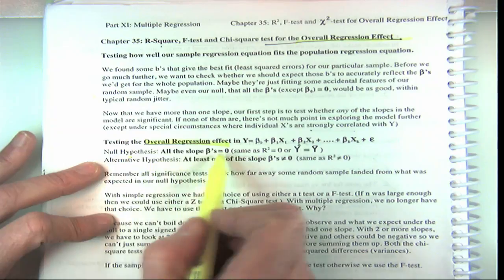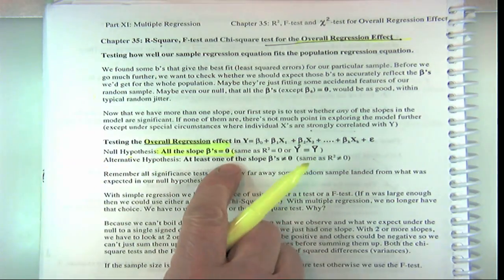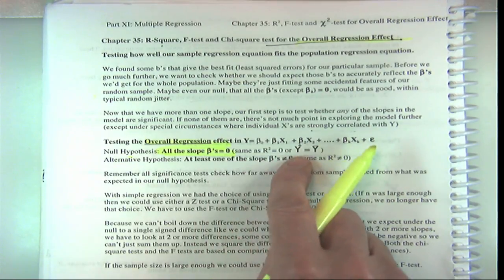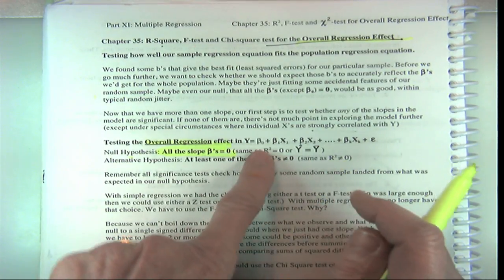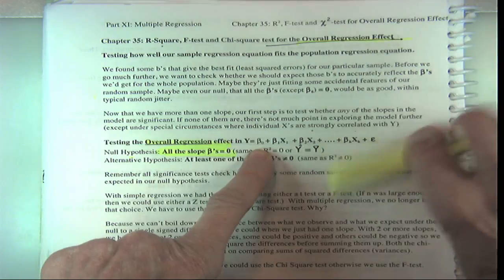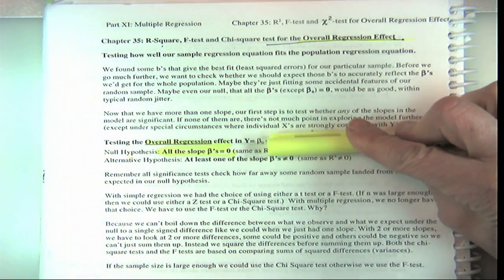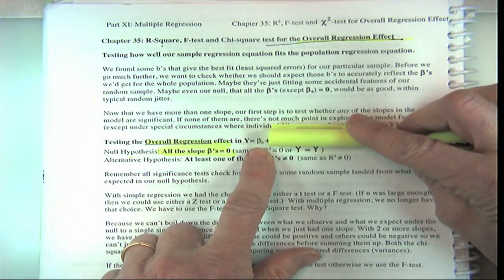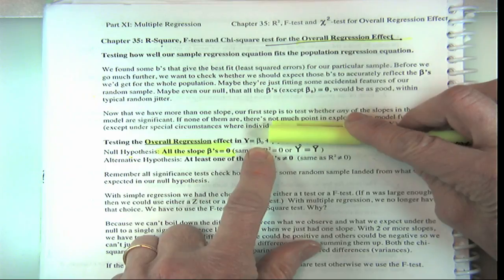I mean our null hypothesis is that all the slopes are zero. There's nothing in our model except for the intercept. It's the same as saying all these slopes don't make any difference. And what we're left with is just saying y, the finals, is equal to some number. And what would that number be? Well, that would be the average of all the finals.